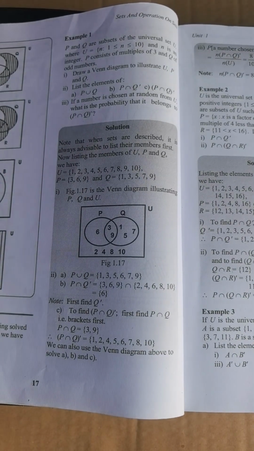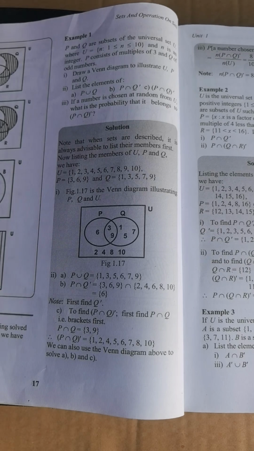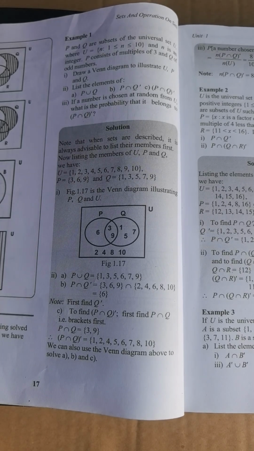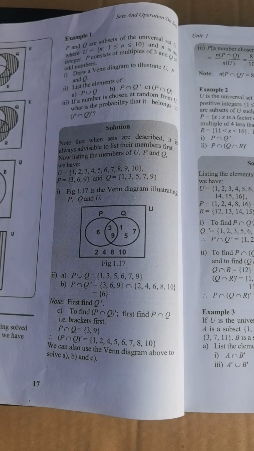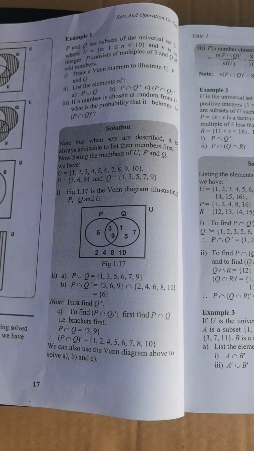Let us now go through the following solved examples to explain further what we have discussed so far on sets and operations on sets. Mind you, after this particular episode, we will look at the steps or guidelines to solving two set problems and then three set problems. So this will serve as preliminary questions for the upcoming episodes.